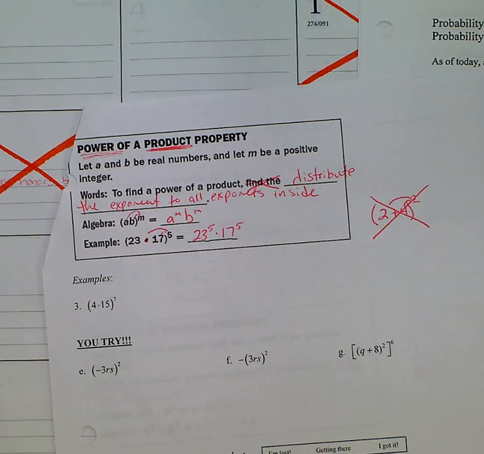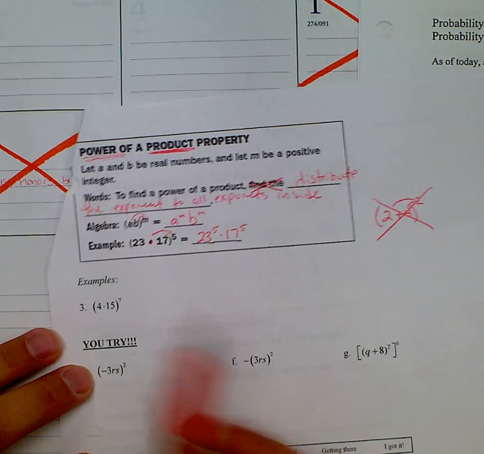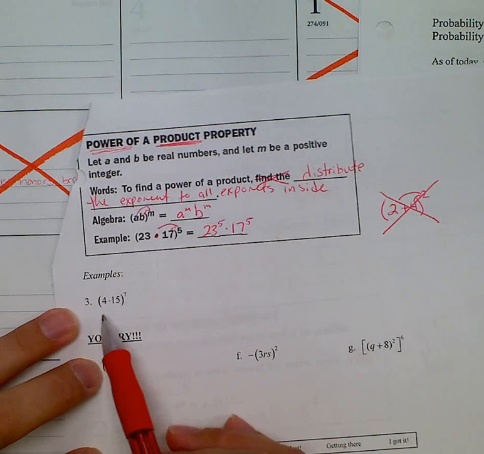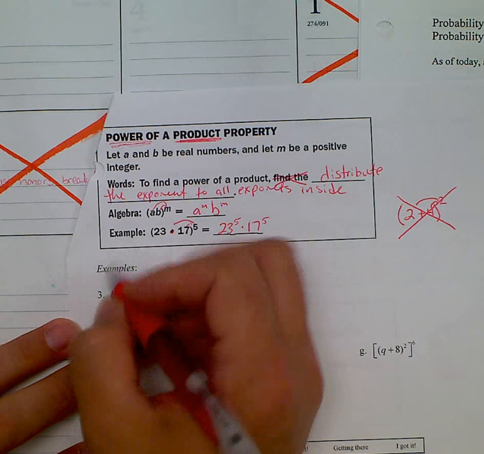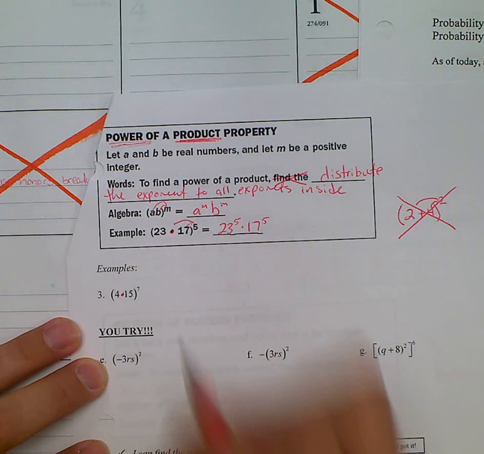For my example here, I find first there's multiplication inside. That is so very important.